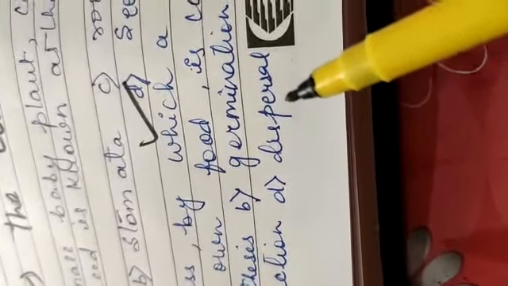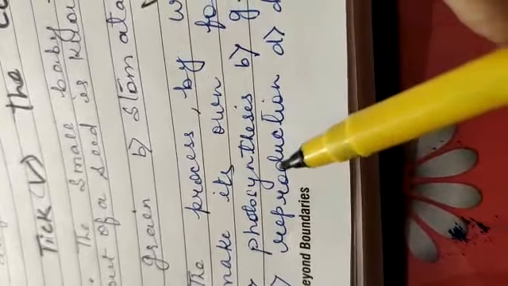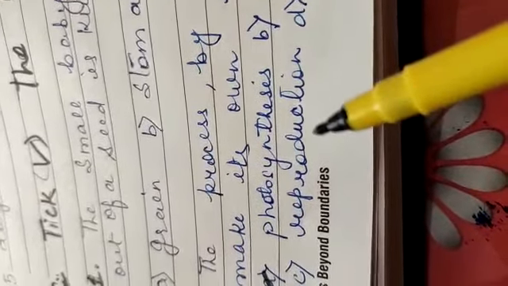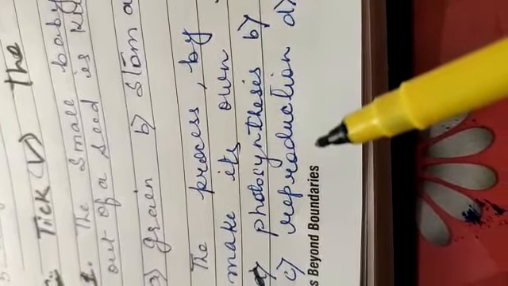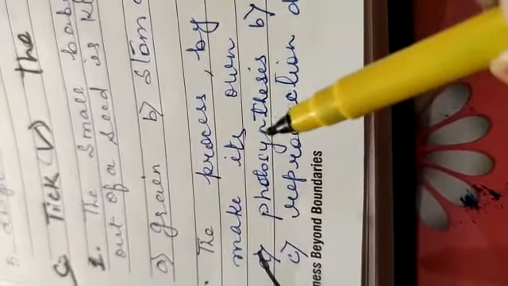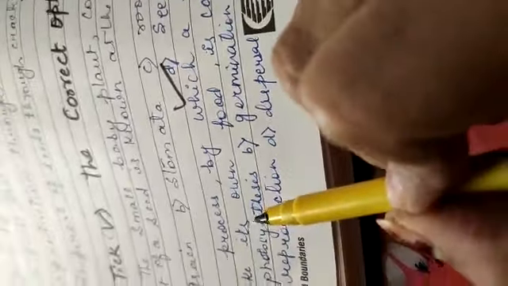Dispersal is the transfer of seed from one place to another, and reproduction is the production of its own kind to increase the number or race. So the left one is photosynthesis, the process by which a plant makes its own food. Now the next one, 3.